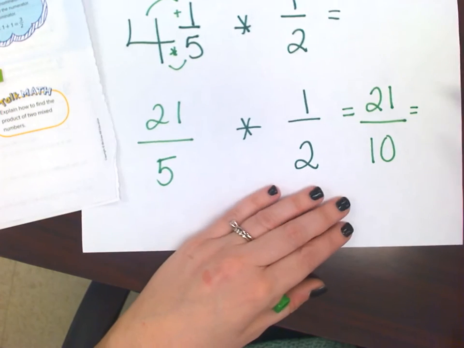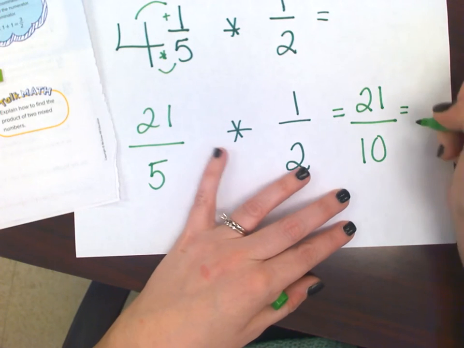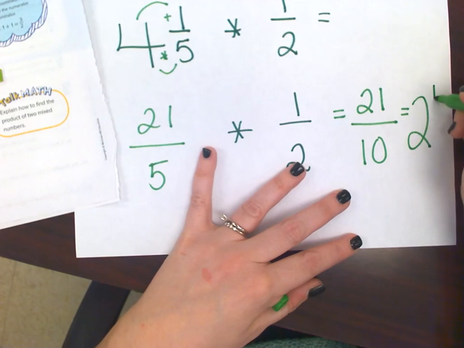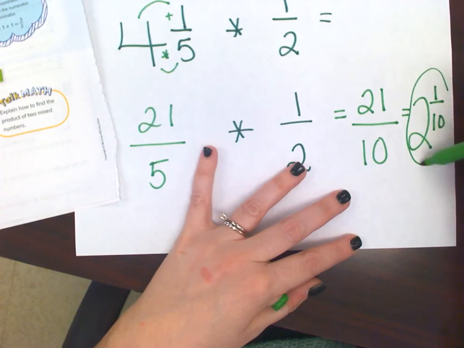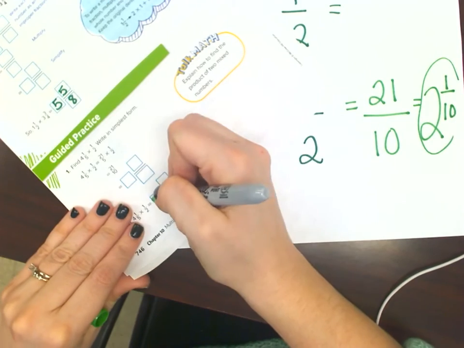Now it's a division problem. 10 goes into 21, 2 times. Remainder of 1, 2 1/10.